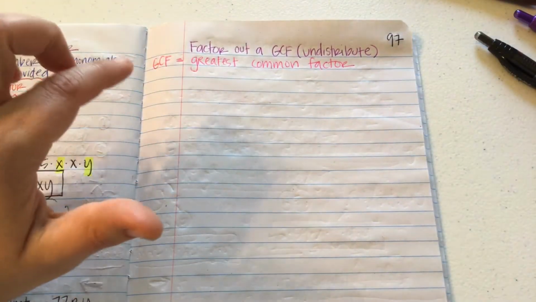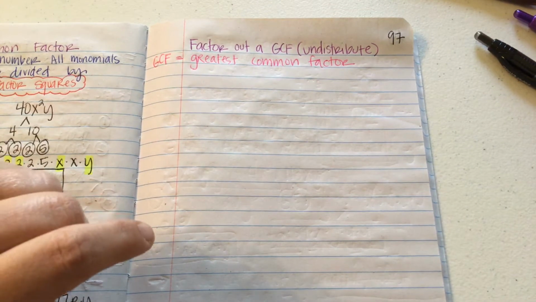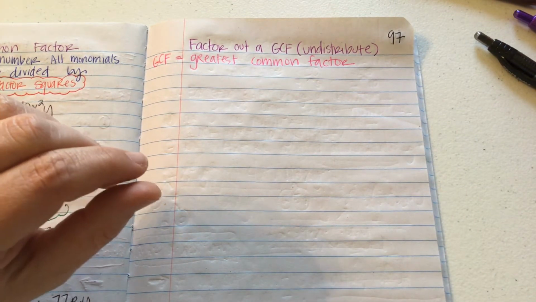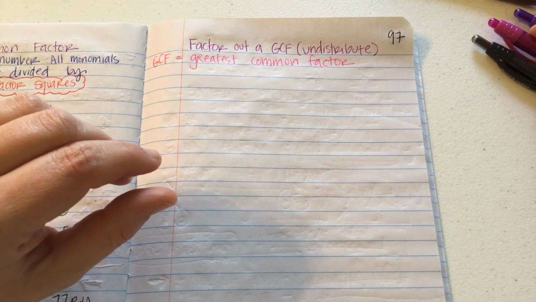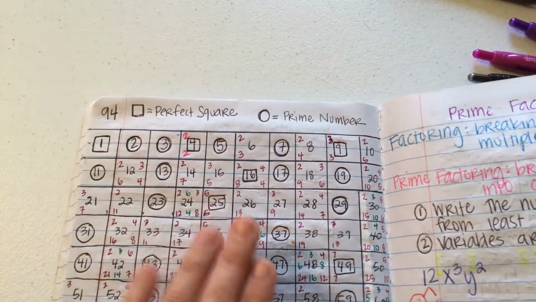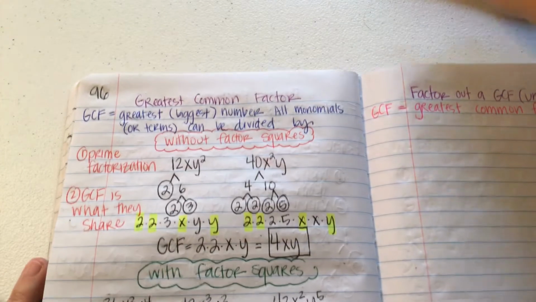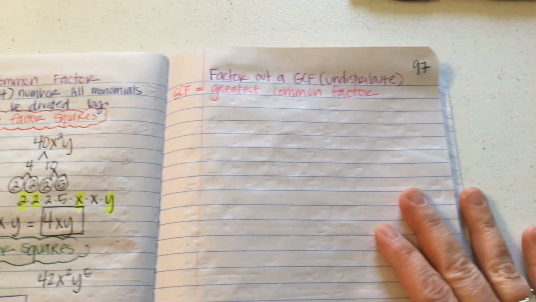So it is what all of the terms share. All of the terms can be divided by this value, and it's the largest number that they all have in common. Again, a great resource is going to be these factor squares right here to help us look and see what we are factoring out.